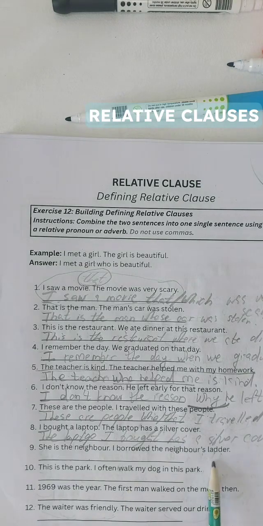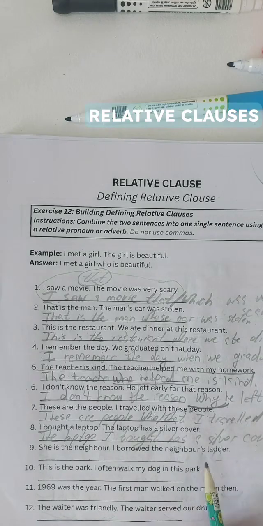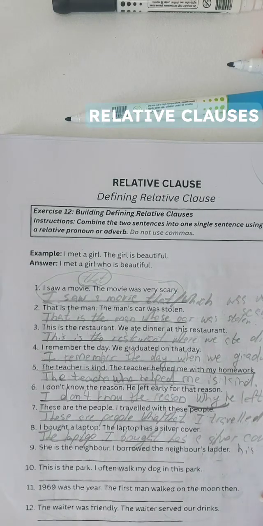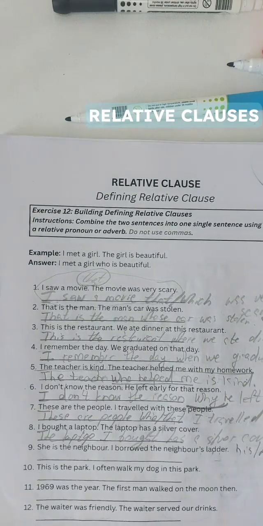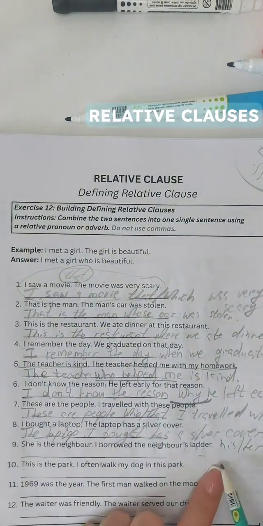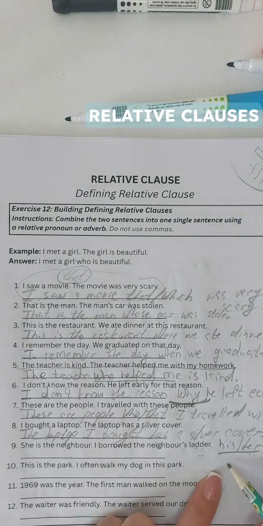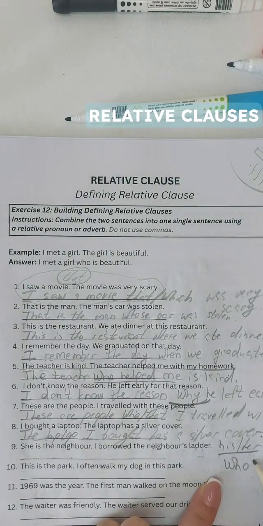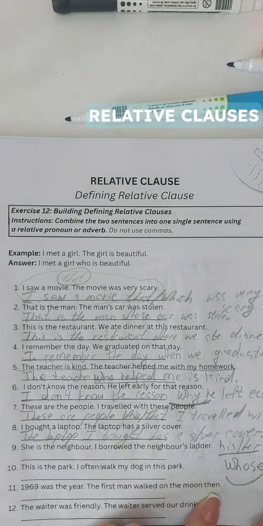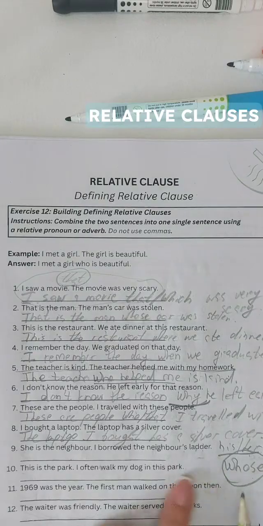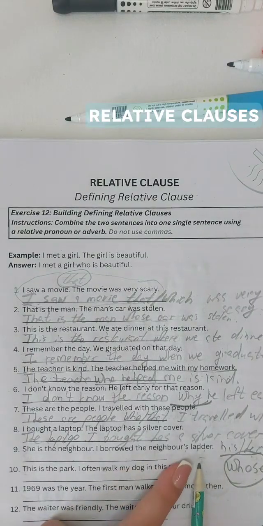Because it's the neighbor's ladder. It's his or her, right? So when we need his or her, we can replace it with the relative word whose.